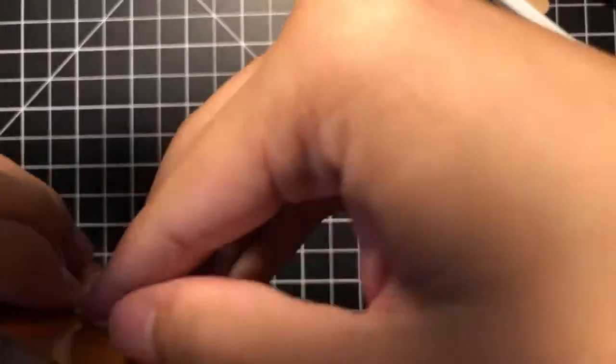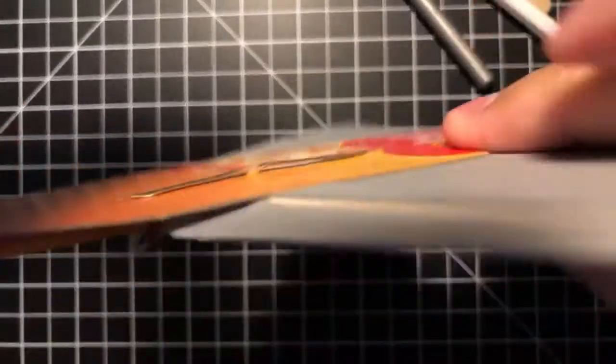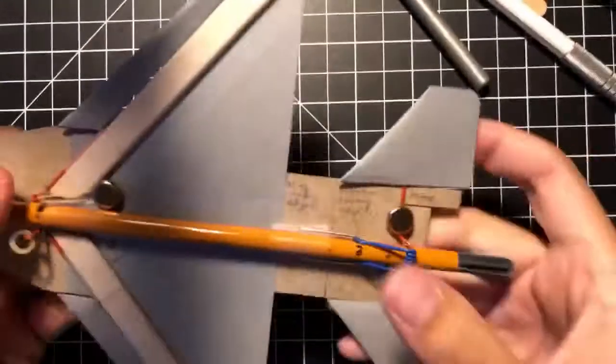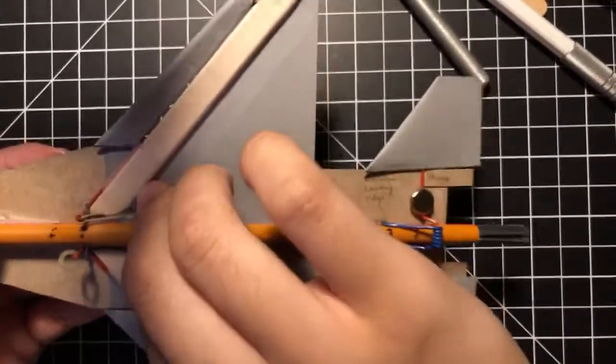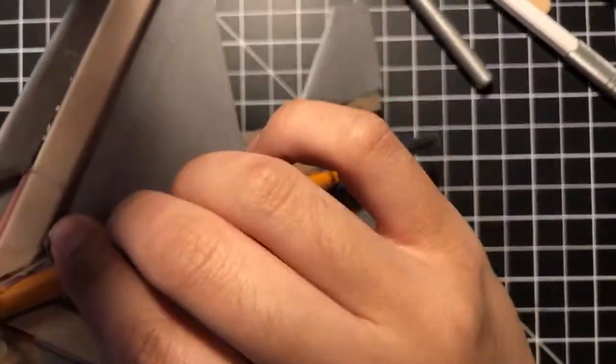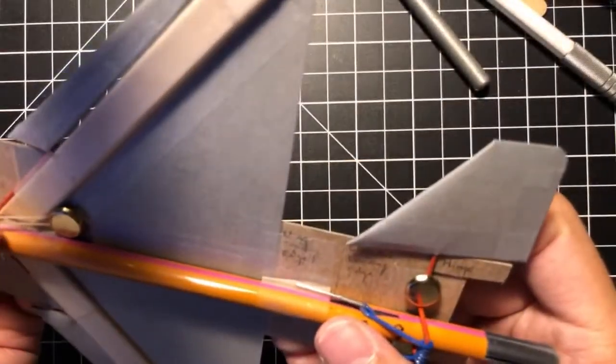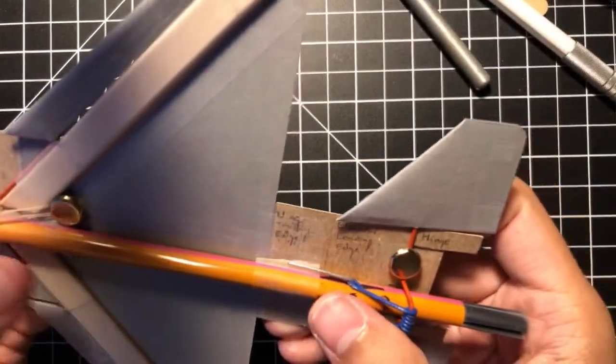Which is perfect. When you go separate ways, it actually lies flatter against the surface, which is perfect. We're gonna do the same thing for the other side. Make sure that edge doesn't blunt it.